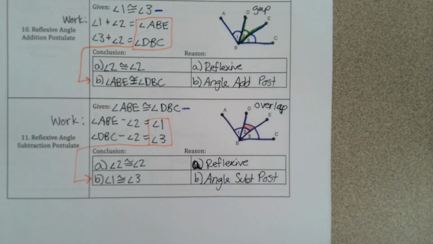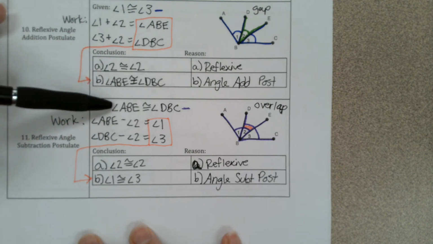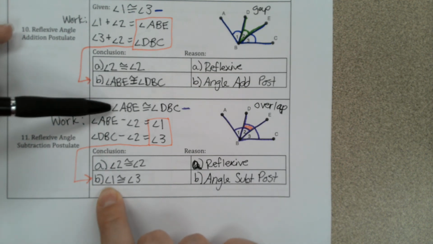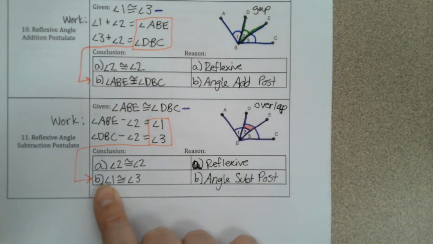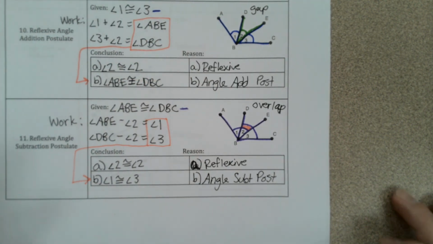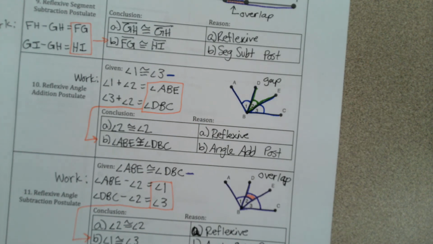Remember to just kind of check yourself, especially if you're not confident in this yet. Since we're subtracting, we should start with the bigger piece and end with the smaller piece and make sure that's true. Is ABE bigger than angle 1? Yes, it is, so we're on the right track. Okay, that's it for the postulates.